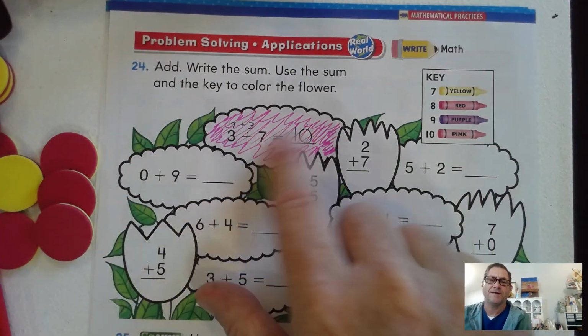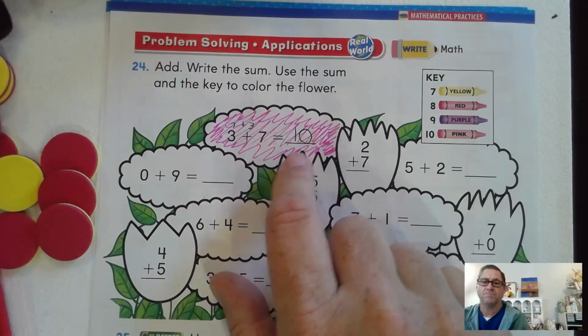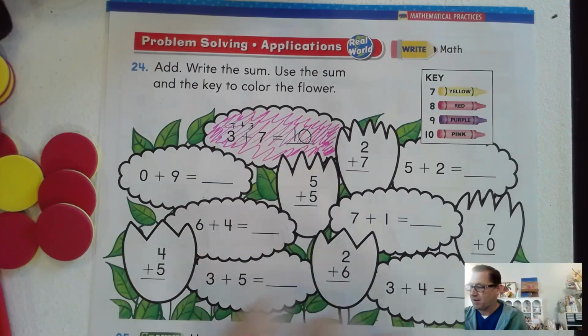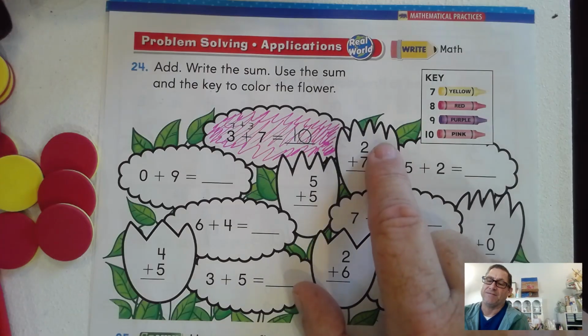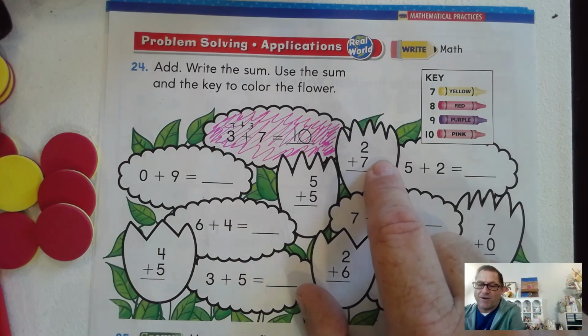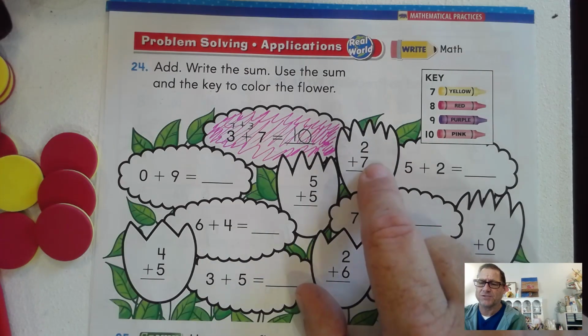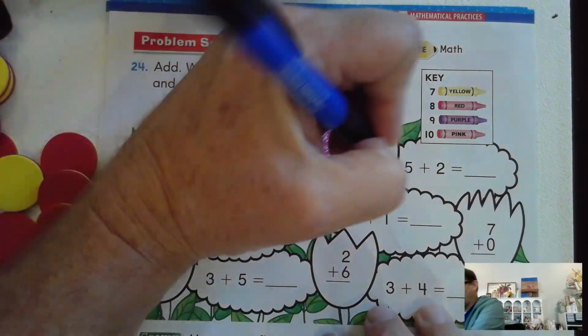And don't color it so hard that you can't see your sum, all right? Okay, lightly color. All right, 2 plus 7. Okay, well, I don't want to add 7 to 2. I mean, I don't want to count on 7 more from 2. I'd rather start with 7 and add 2.